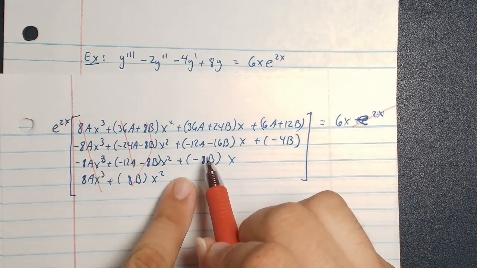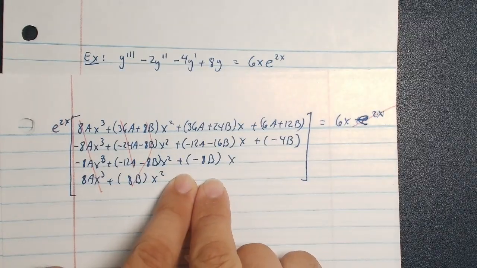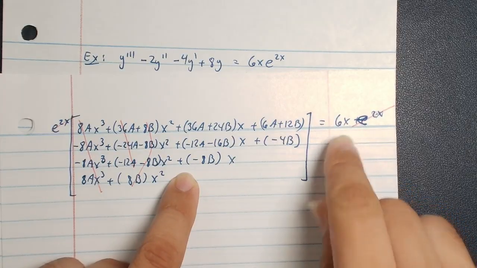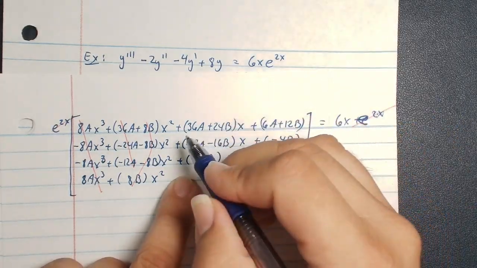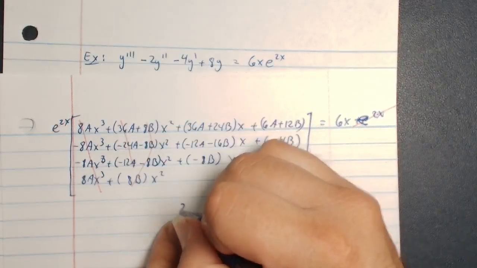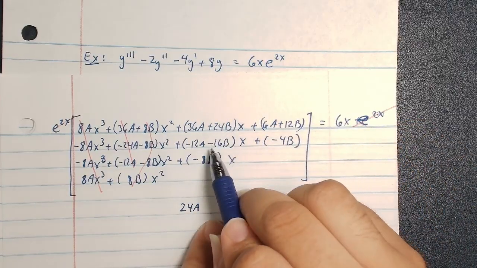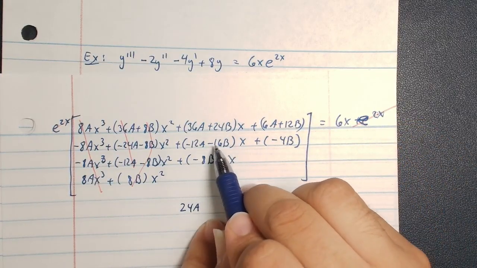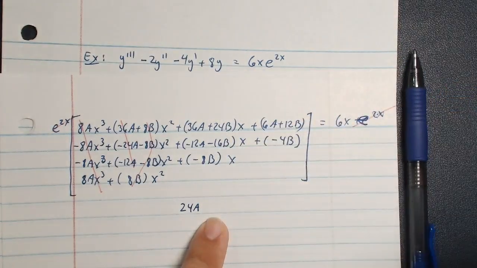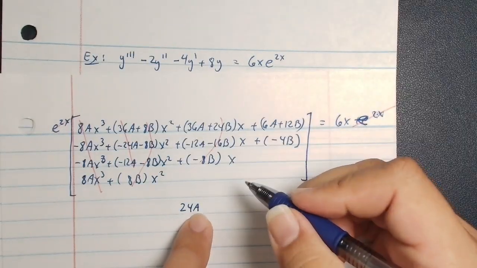And then for my linear expressions, unfortunately these do not all cancel out. Actually, it's very fortunate. Otherwise we would not be able to solve this. So it's very fortunate these don't all cancel out. I've got 36a minus 12a, that's going to give me 24a. And then negative 8 and negative 16 is negative 24b, and that'll cancel this positive 24b. So this is 24ax.